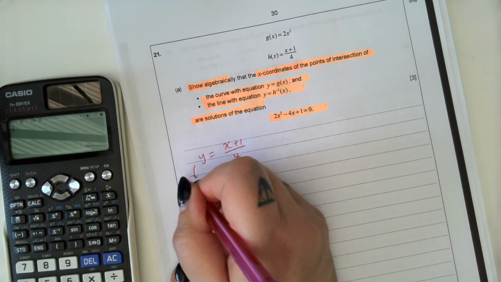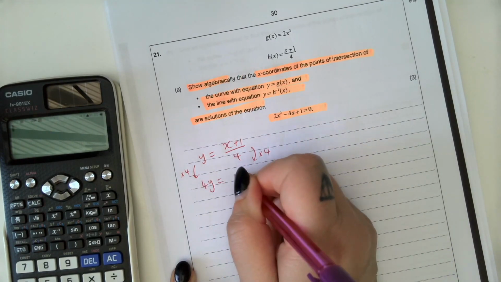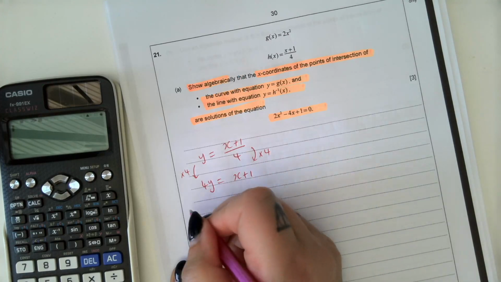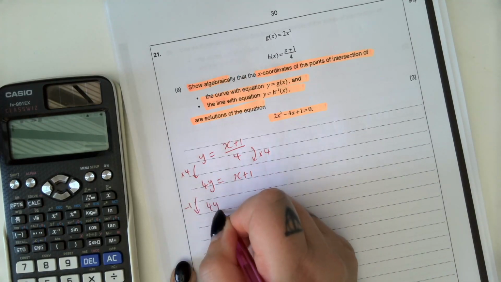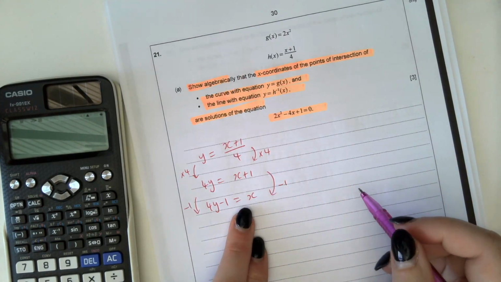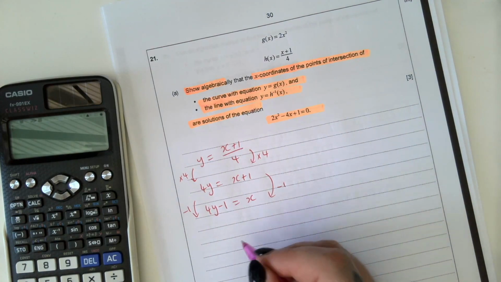So the first thing I'm going to do is multiply both sides by 4. So that becomes 4y equals x plus 1. That's eliminated that fraction. Now I'm going to subtract 1 from both sides. So 4y subtract 1 is equal to x. Now I'm going to rewrite this with my inverse function notation.